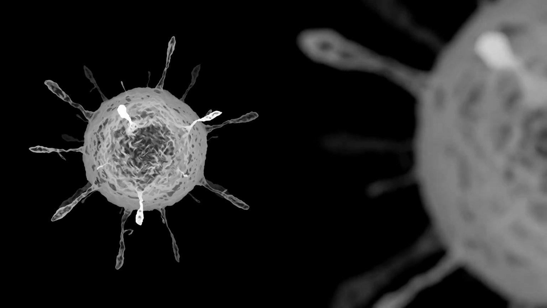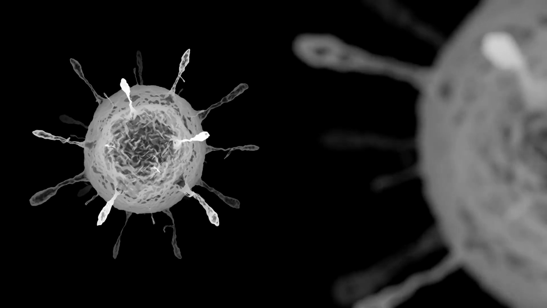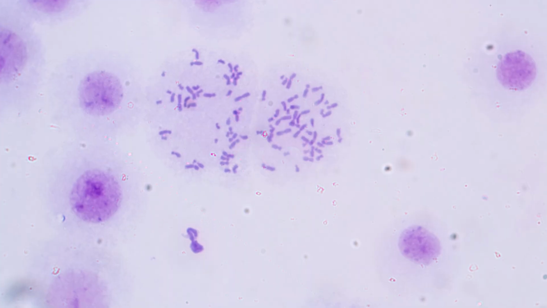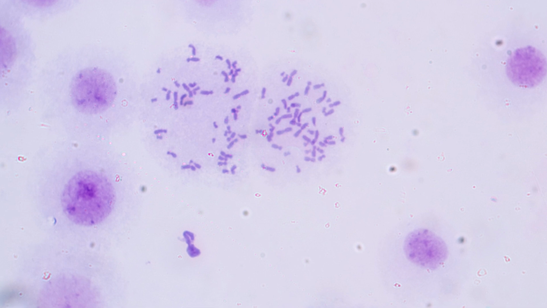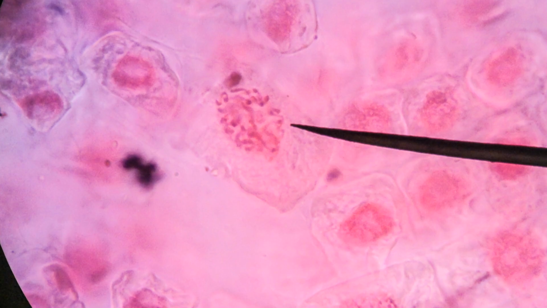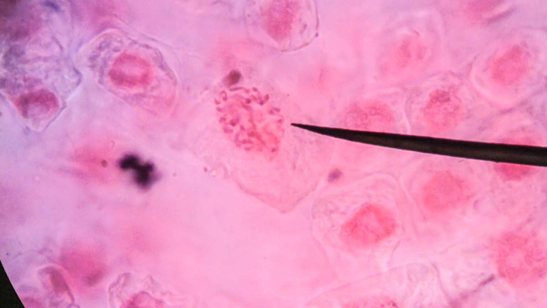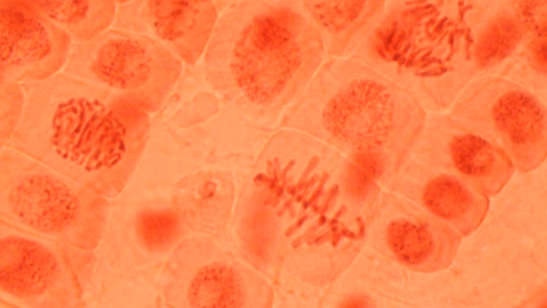Alright, let's zoom in on mitosis, the process that ensures new cells have the same number of chromosomes as the original cell. There are 5 main stages. Prophase. During this phase, the chromosomes become visible as they condense. The nuclear envelope disappears and spindle fibers start to form. Metaphase is next. Now the chromosomes of the cell will line up in the middle of the cell, attached to spindle fibers at their centromeres.